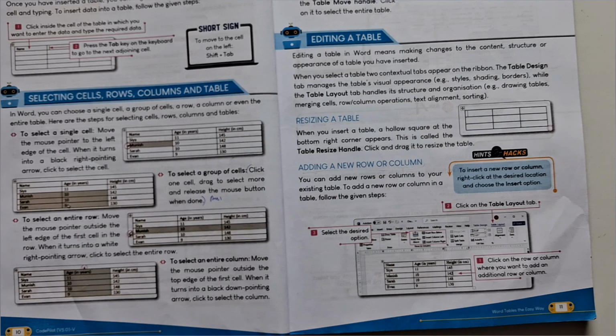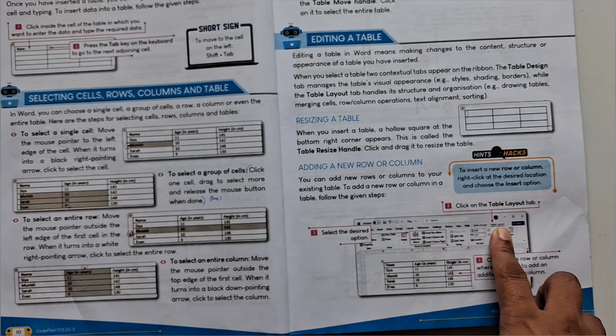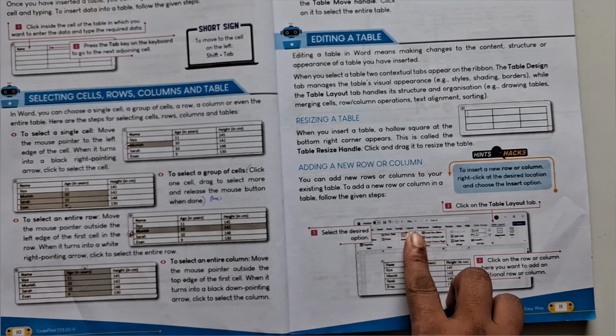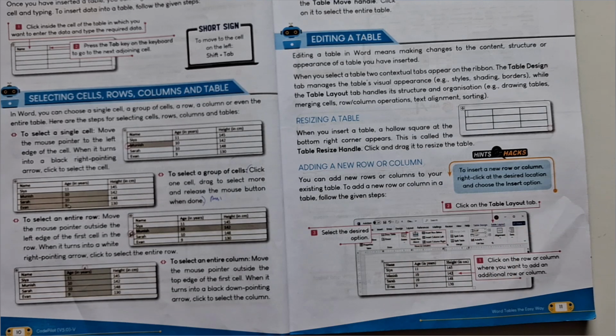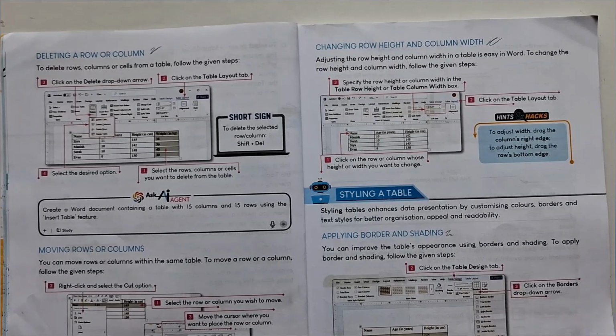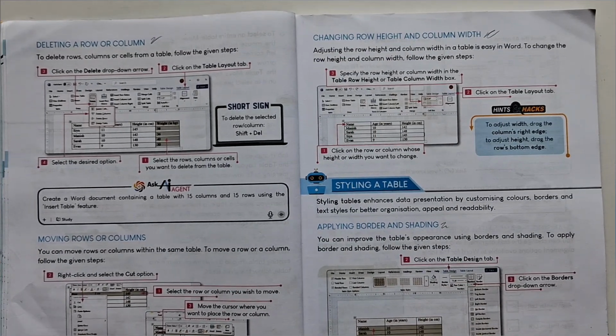Second one, click on the table layout tab. Here is the layout tab, you can see. Click there. Then third one, select the desired option. Here is the option. Okay. Now turn the page.